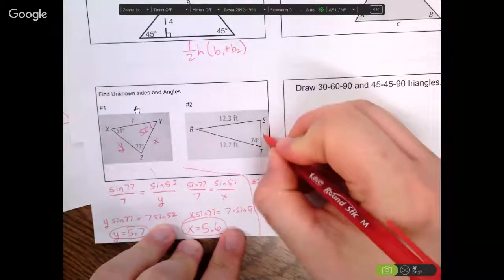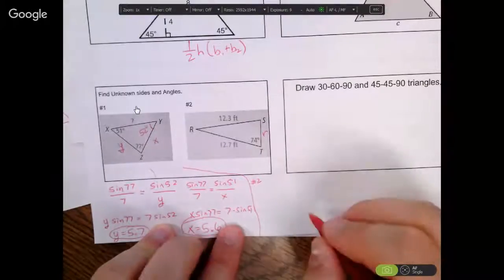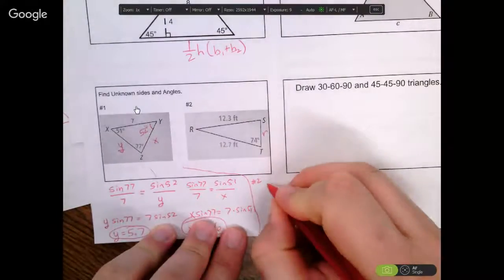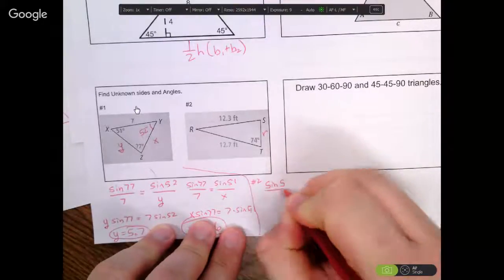R, lowercase r. Okay. So we can find r first. I lied. We need to find the angles first. So let's find angle S. So sine of S over what?